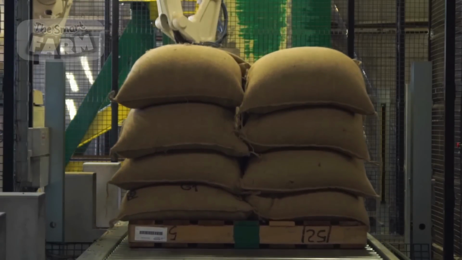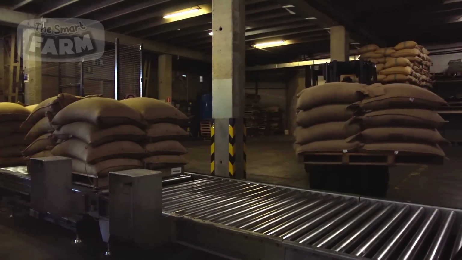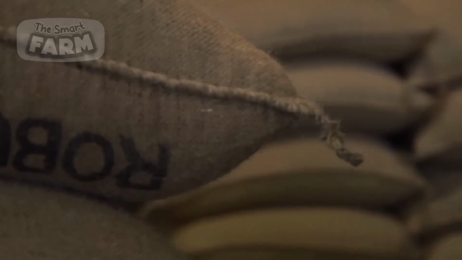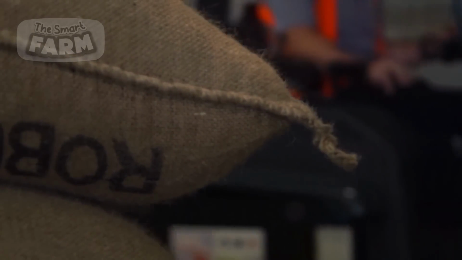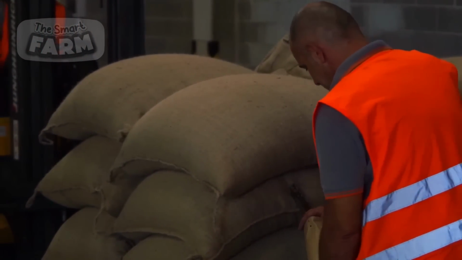Upon arrival at the facility, mechanical systems engage to lift each bag, organizing them into clusters atop pallets, which are subsequently conveyed to designated storage locations via an automated conveyor belt.